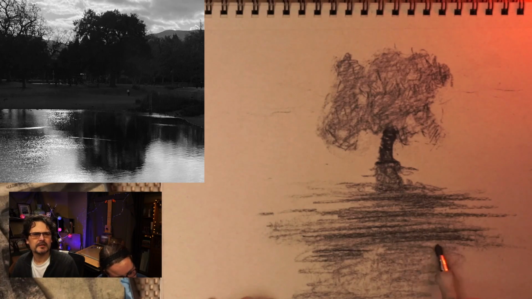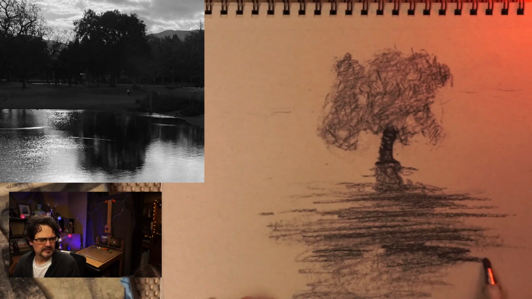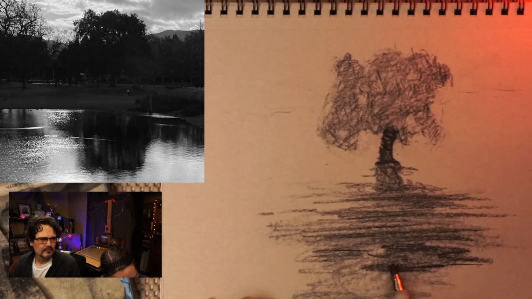And just look, you can look and ask yourself, how does it differ? What characteristics are different? See if you can't get those characteristics in your drawing.